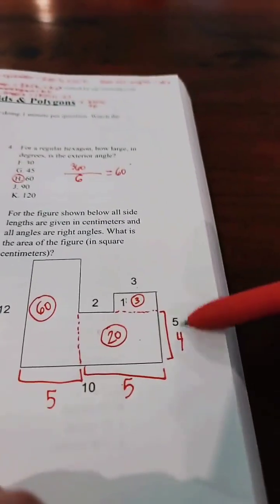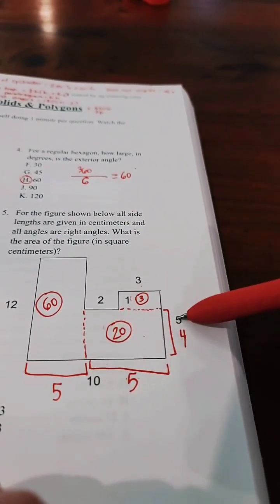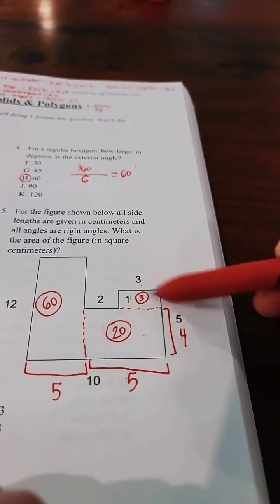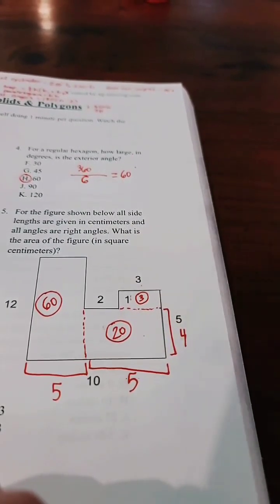How is that 4? This is 4 because the whole side length is 5, and it said that this was 1, so that means this has to be 4 for the whole thing to add up to 5.